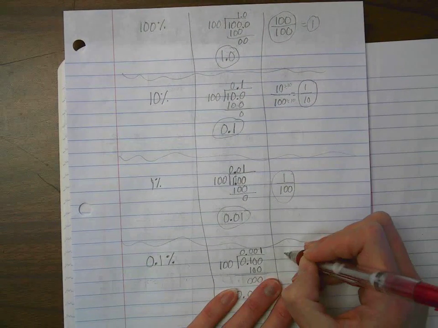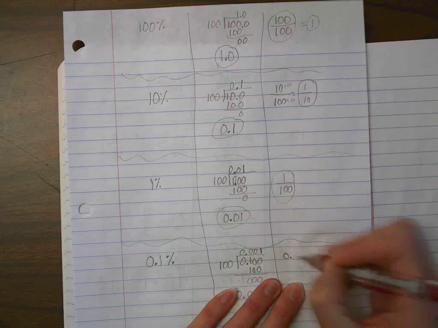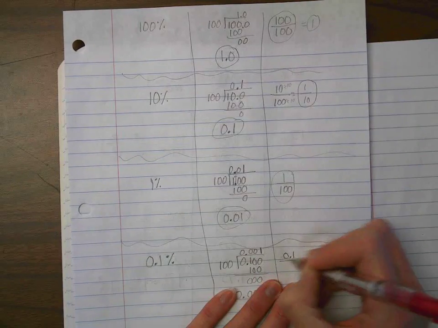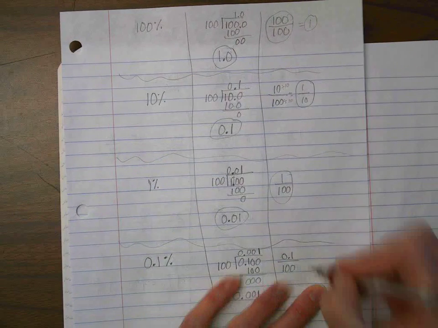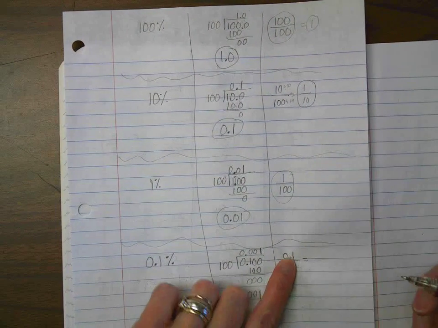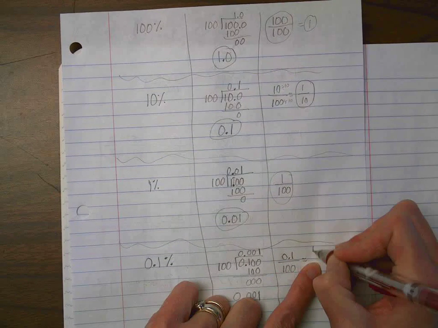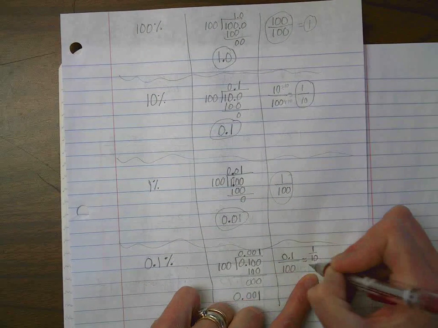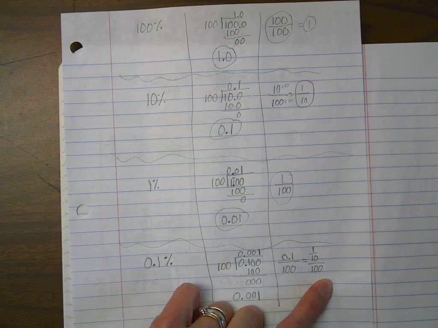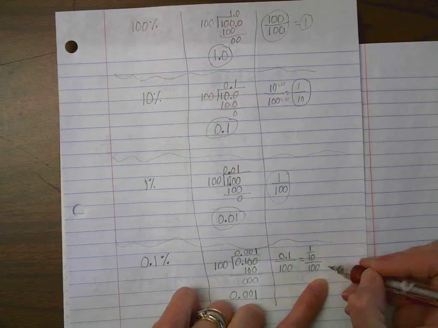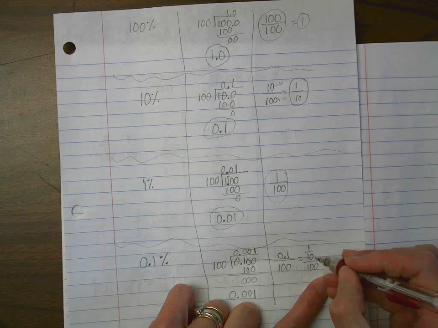So now we have to write it as a fraction. So you take the whole number. So we have 0 and 1/10 with a denominator of 100, which we can write an easier way. Read this out loud: 1/10. So what we really have is 1/10 divided by 100. Okay? Hopefully you're seeing that.